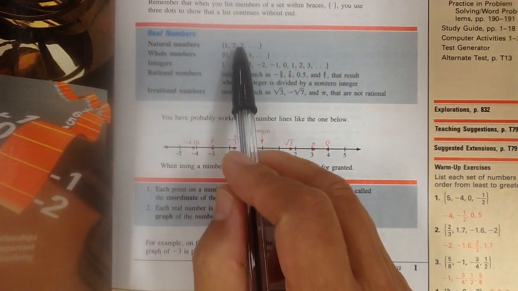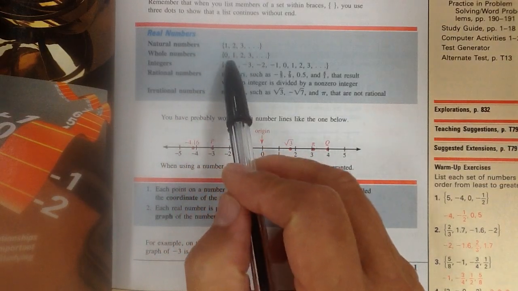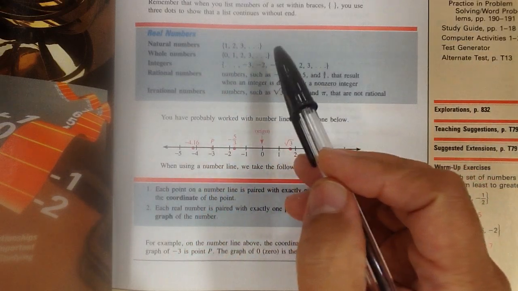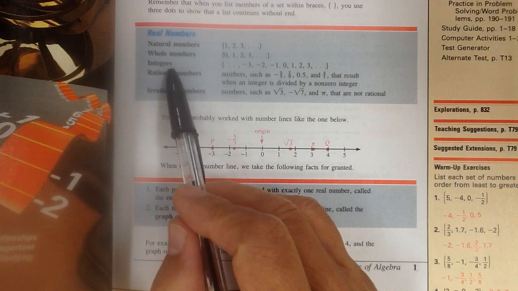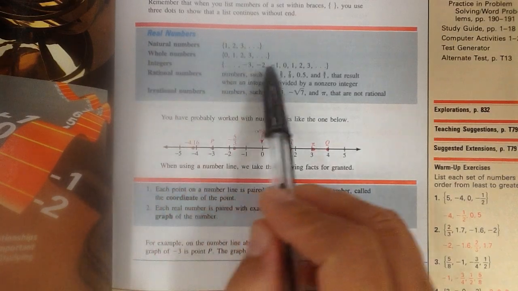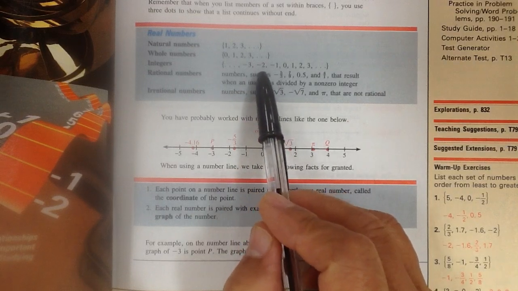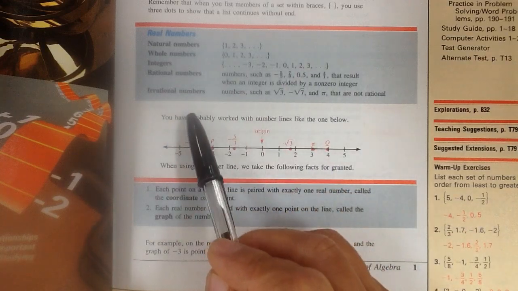The next category is the whole numbers. Whole numbers are more like arithmetic numbers. You have a 0 over here so that you can do arithmetic, right? For example, 1 minus 1 will give you 0. So you need a 0 to do some math, okay? Then the next bigger category would be integers. Integers are the numbers without fractions or decimals, okay?